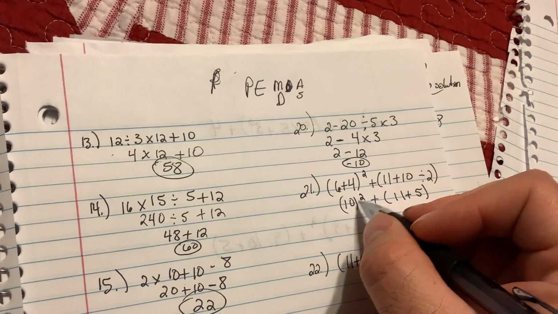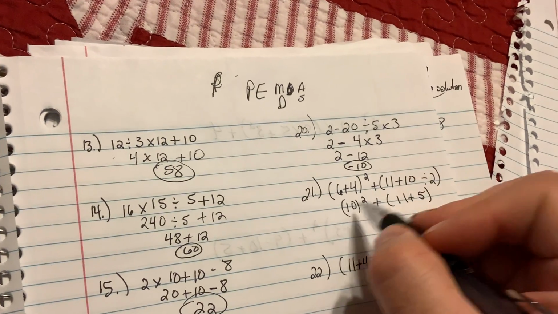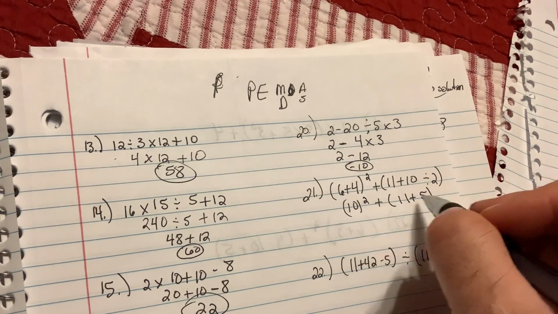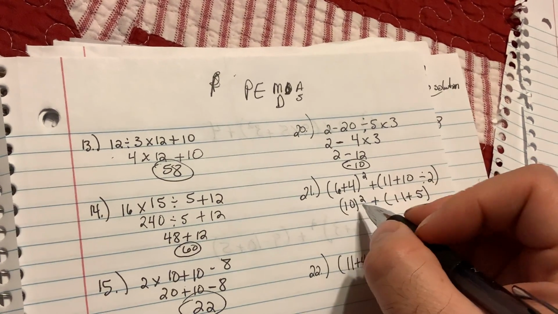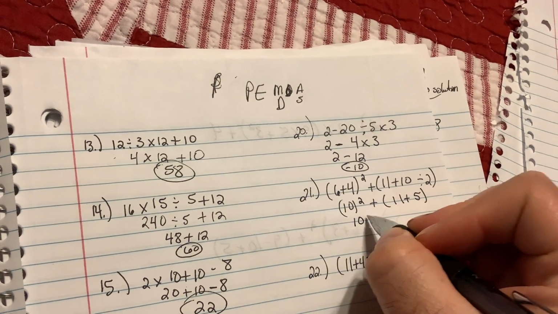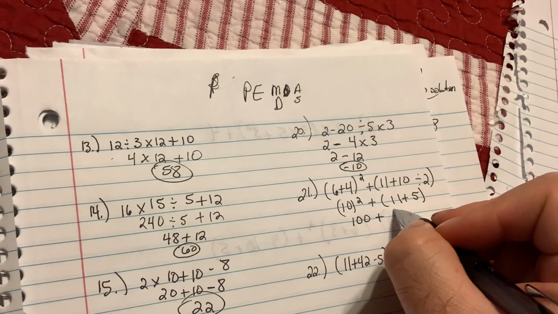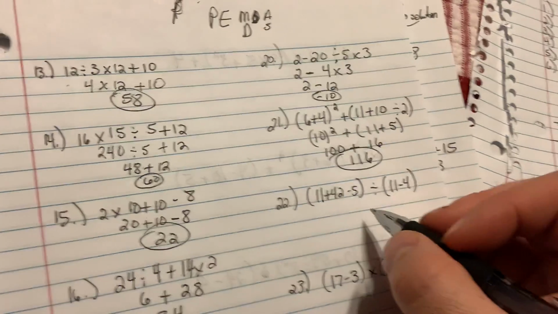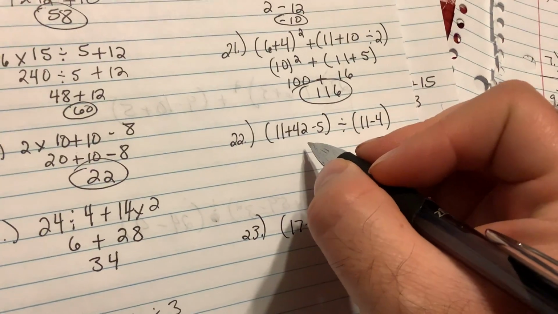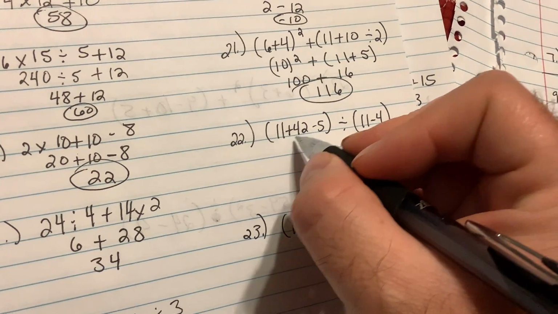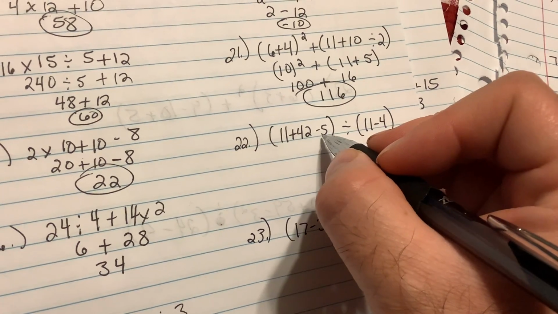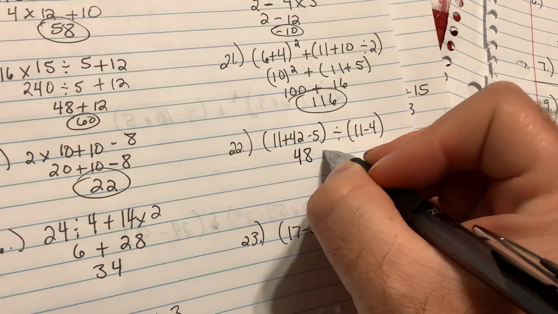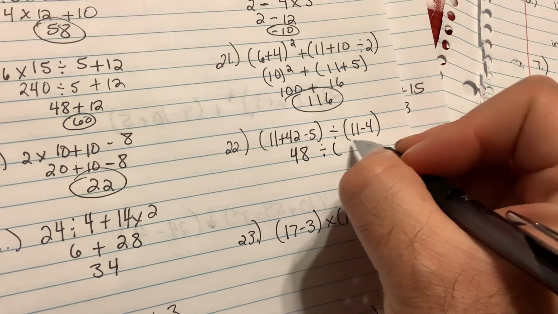The reason why I did the two parentheses is, you can do them together. They're separate, so you do them as parentheses. Exponent, so 10 squared is 100, and this is 16. So 116. This one, you can go ahead and add these. That's 53 minus 5 is 48. And then divided by 7.